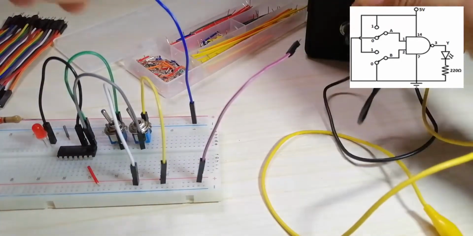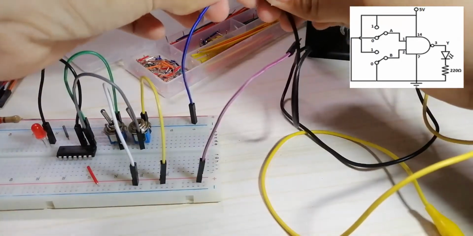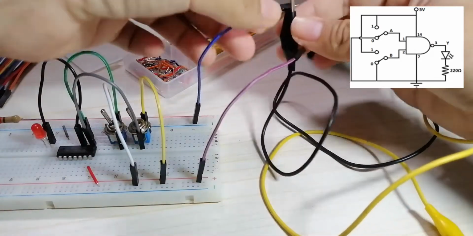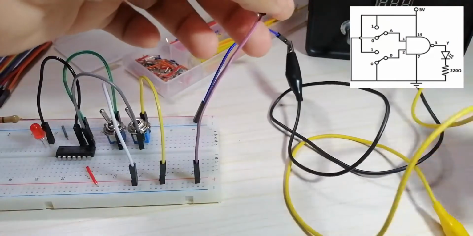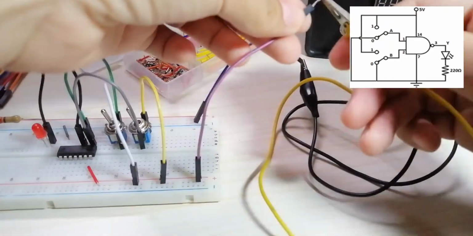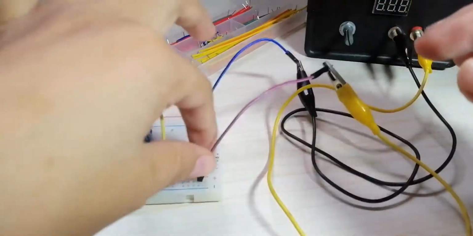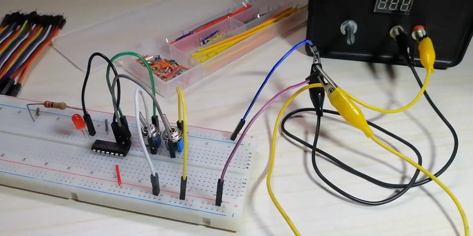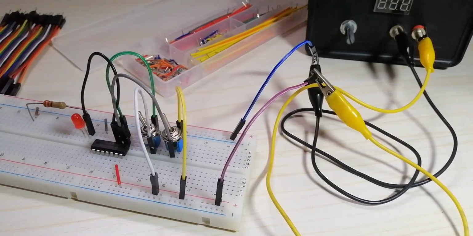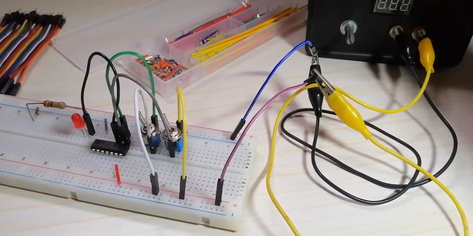So the black one is our negative and the yellow one is the positive. So I will turn on now the power supply.